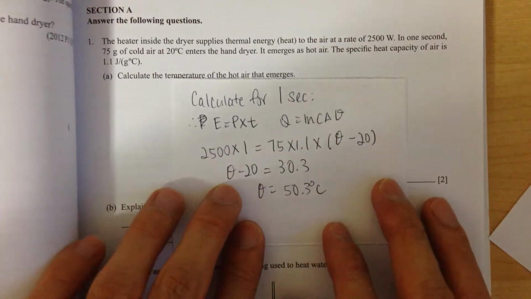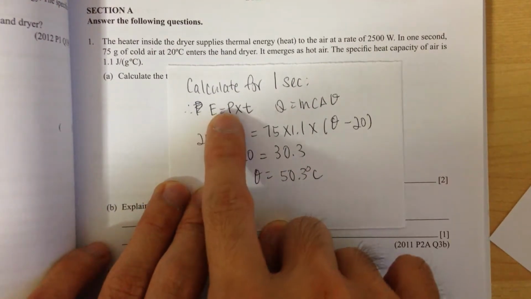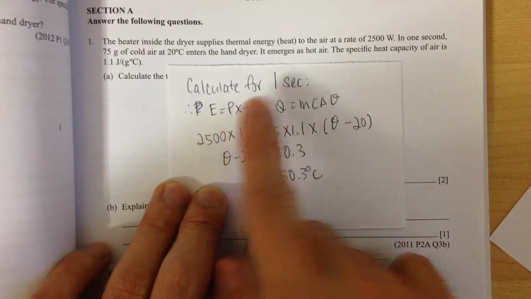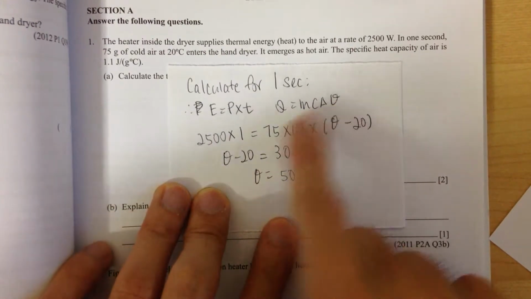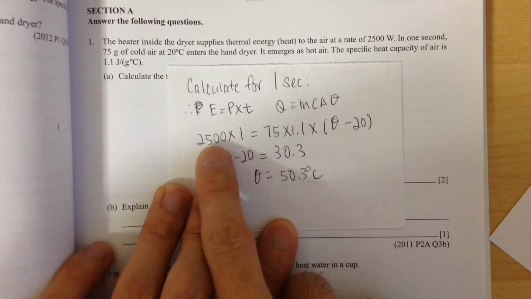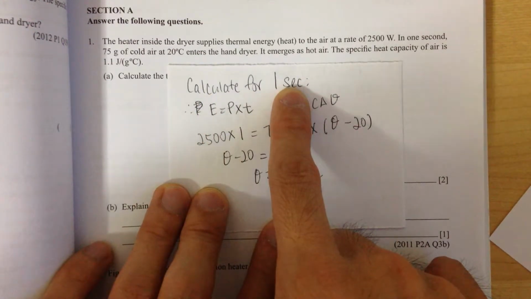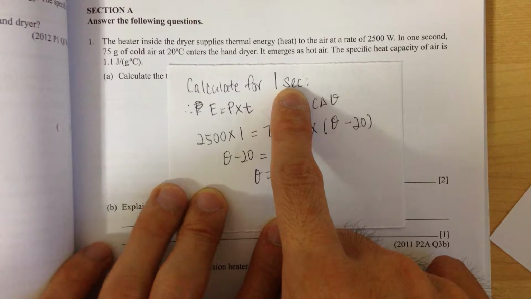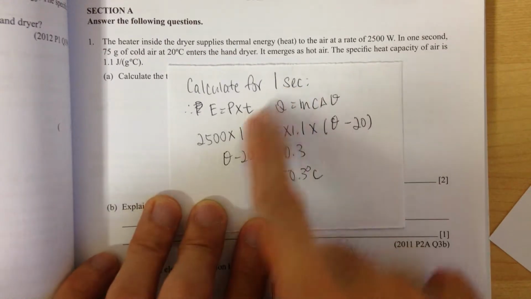First of all, we need to know that the energy supplied by the dryer is given by the power multiplied by the time, while the energy absorbed by the air is given by mc delta theta. When we put these two together, we are looking at only the calculation for 1 second, because this question is only talking about the change of temperature of 75 grams of cold air, which is the amount of air that enters the dryer in 1 second.